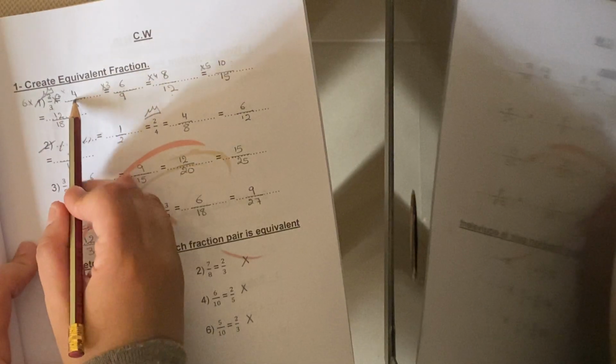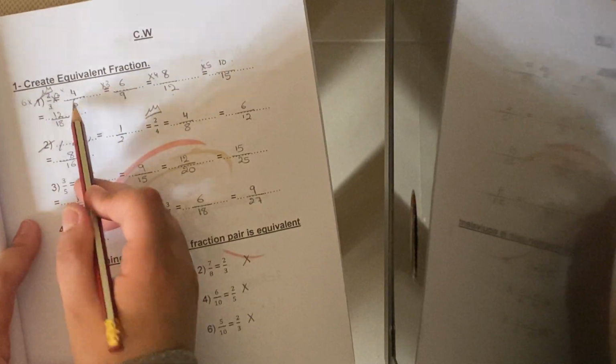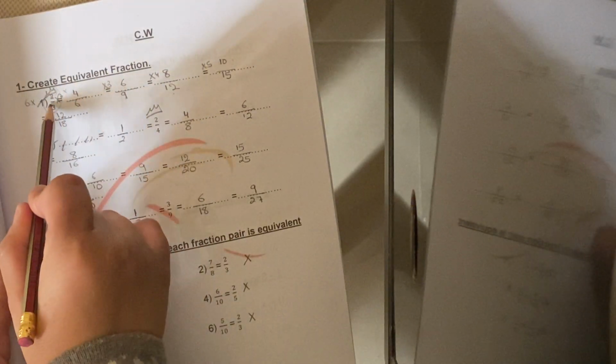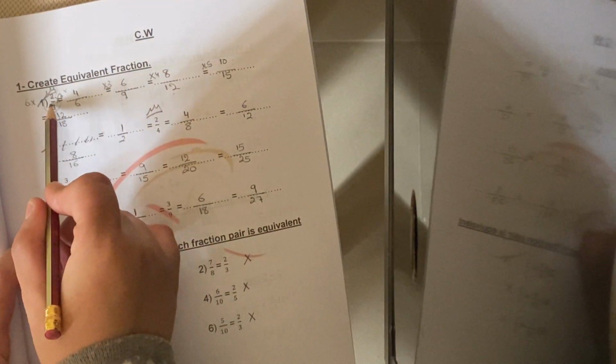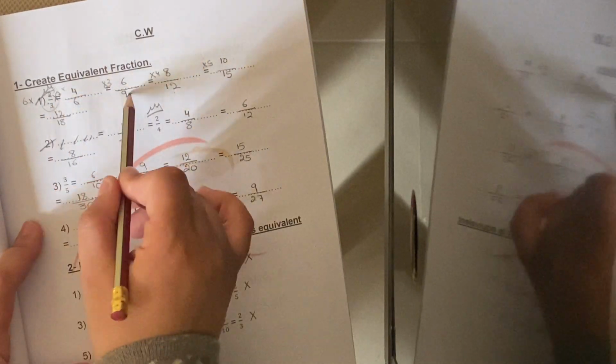The first time I choose to multiply the fraction with 2. So 2 times 2 is 4, 3 times 2 is 6. The second time I choose to multiply the fraction with 3. For this fraction, I must go back to my key fraction. 2 times 3 is 6, 3 times 3 is 9.